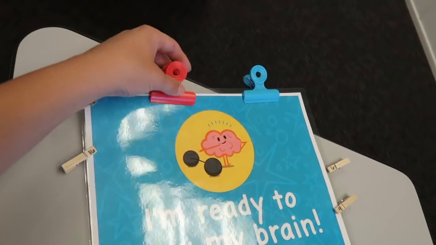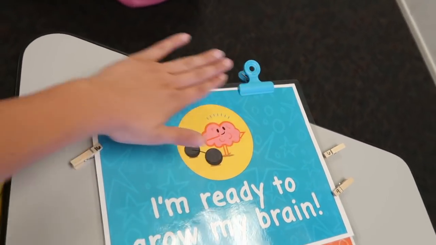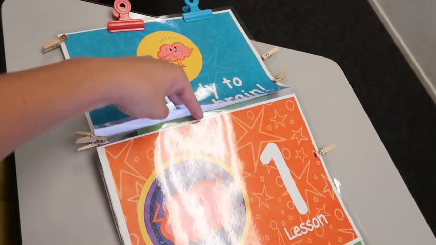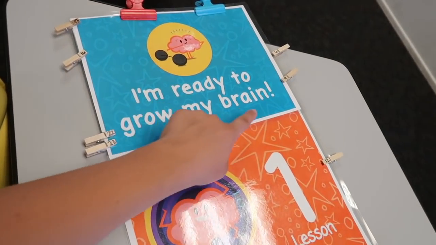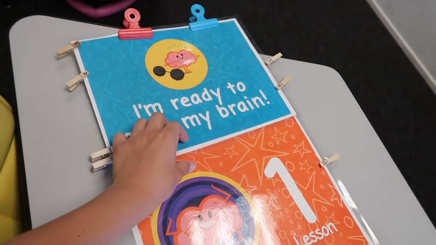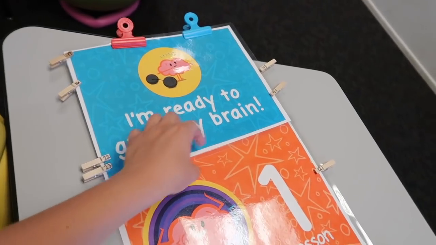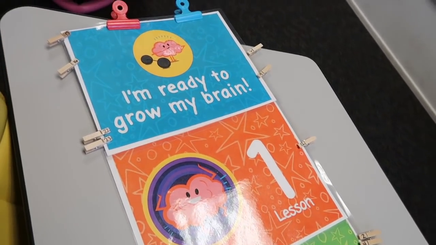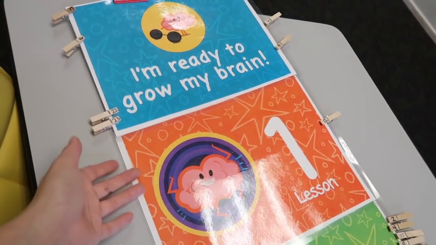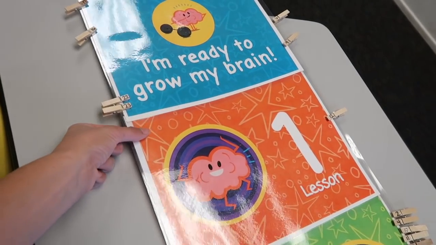These don't work whatsoever, so I think I'm gonna find a place to put this, just tape it down, and then instead of having this connected with tape on the back, I'm gonna hole punch two holes and then use binder rings to have them hanging. That way it's not laying flat against something, and the kids can more easily stick their clip on it.